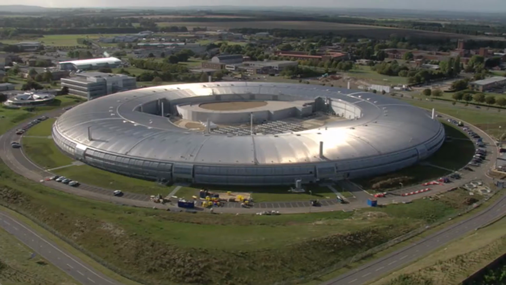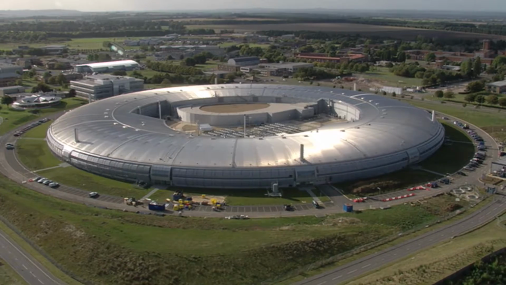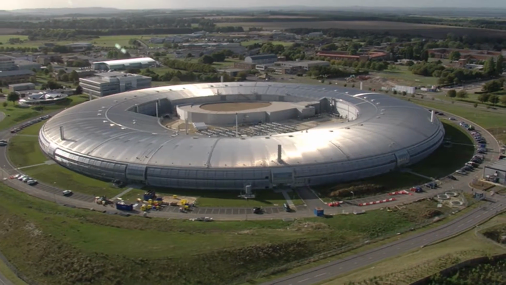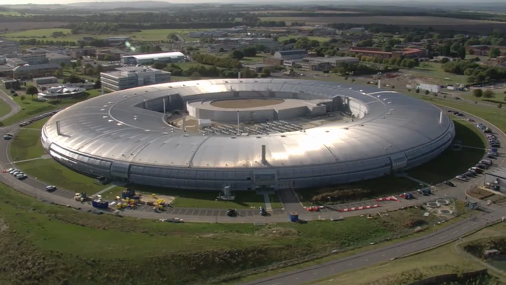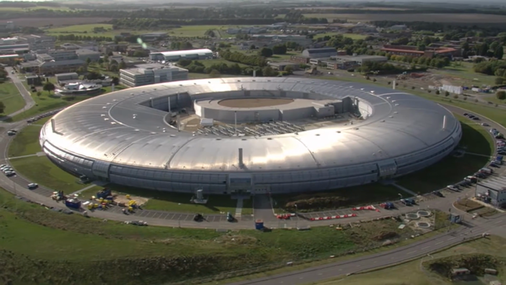To look deep inside materials, we need to use a very powerful instrument, the Diamond Light Source, and a technique called X-ray computed tomography. Diamond Light Source is a machine called a synchrotron, a particle accelerator which creates incredibly bright and intense beams of light. These can be used by scientists to understand the world around us.